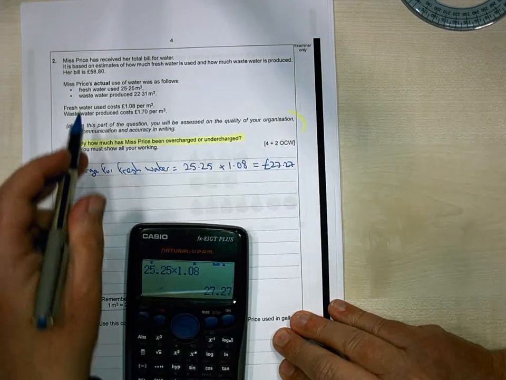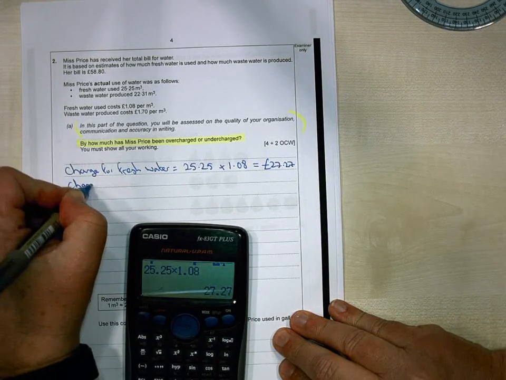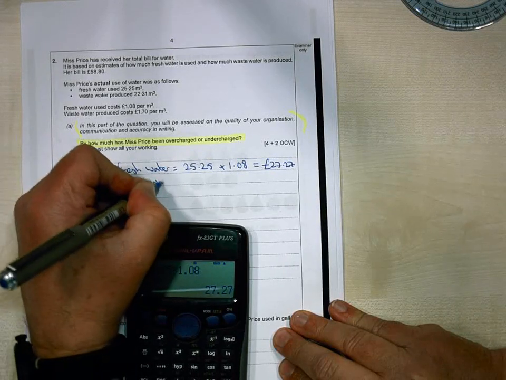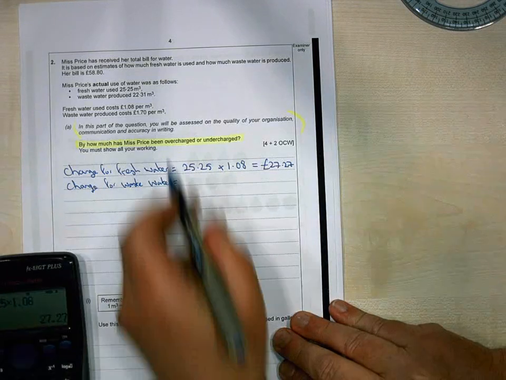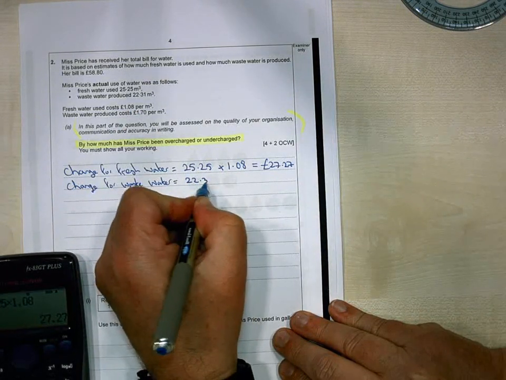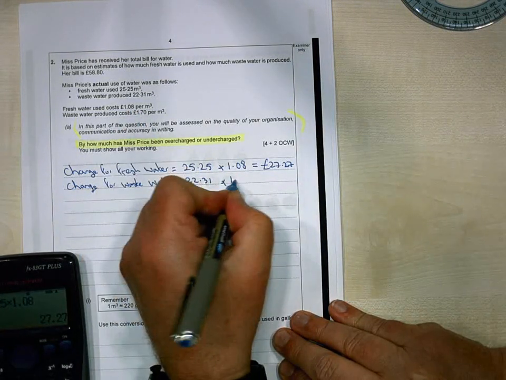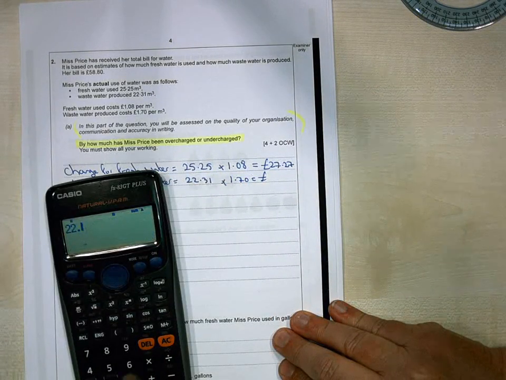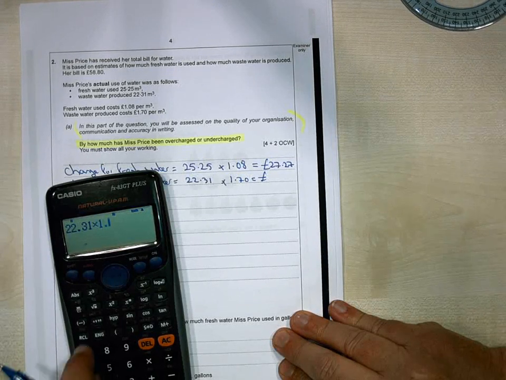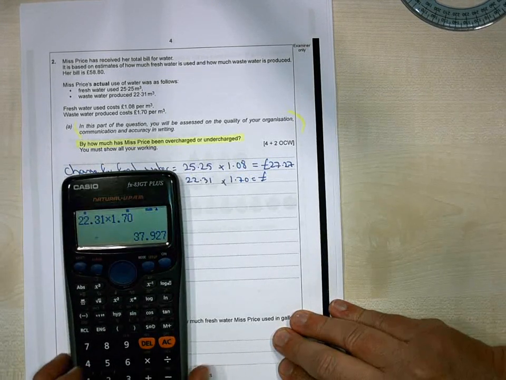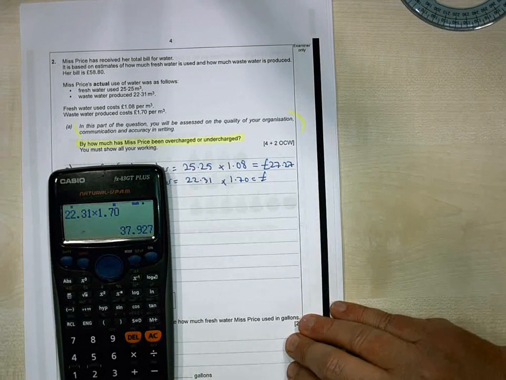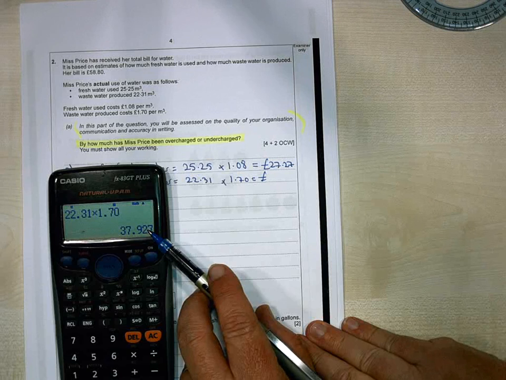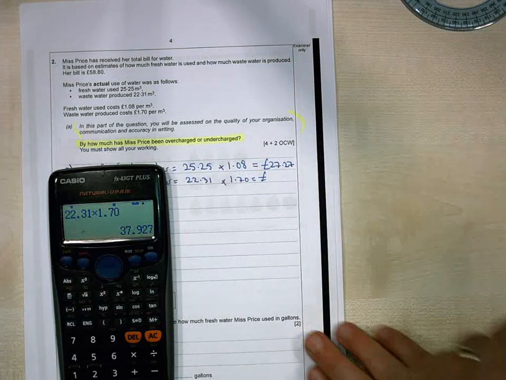Then we work out the charge for the wastewater. And that's 22.31 times £1.70. So 22.31 times 170 gives us that. We're going to round that to the nearest penny. So it'll be £37.93 because the 7 is bigger than 5.